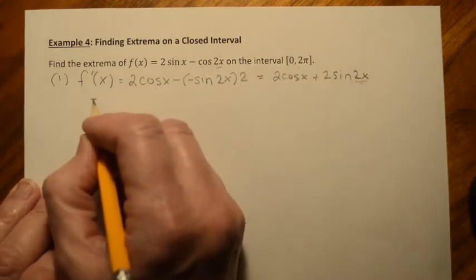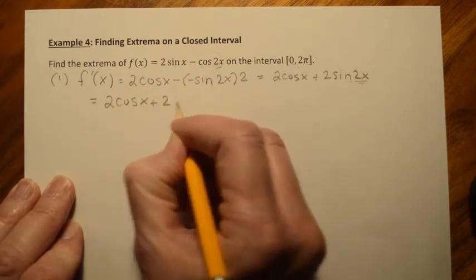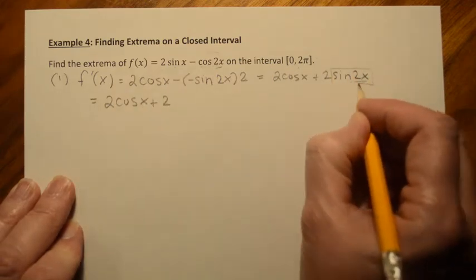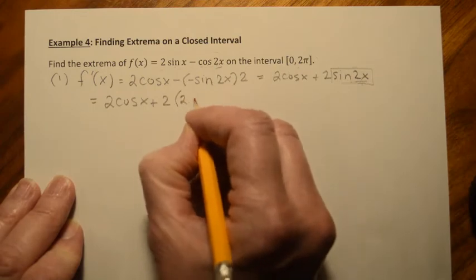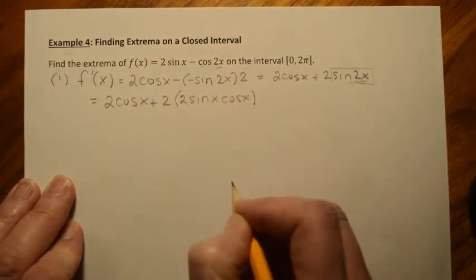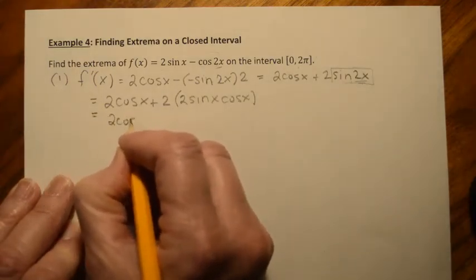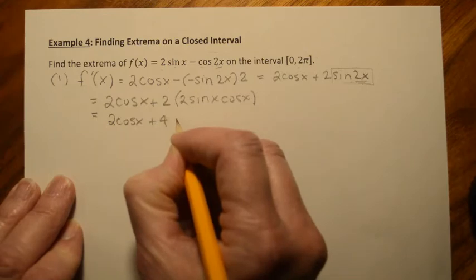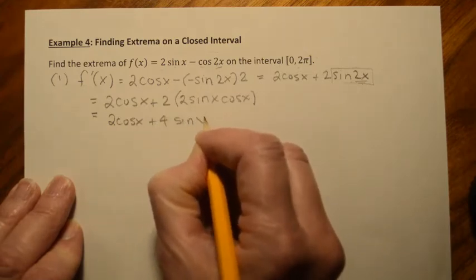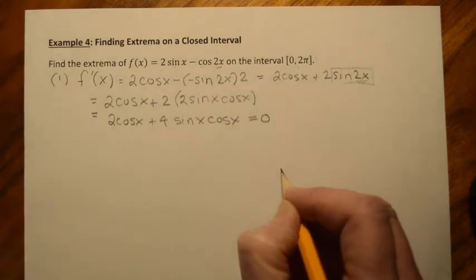So if we do that, we end up with 2 cosine x plus 2. Right, the double angle formula that we're going to substitute this for is 2 sine x cosine x. So if we clean that up again, we're going to get 2 cosine x plus 4 sine x cosine x, and we want to know when this equals 0.